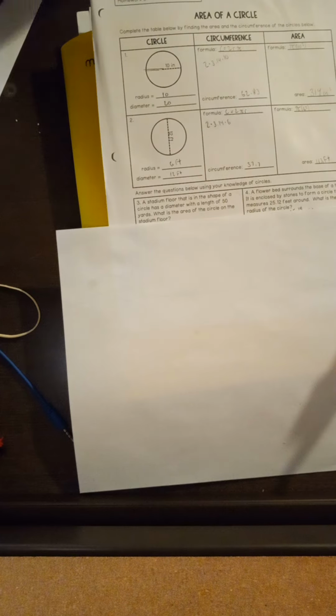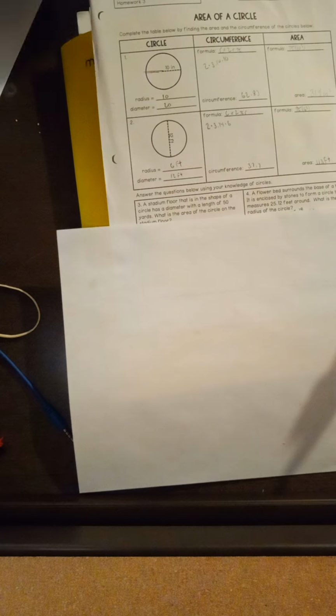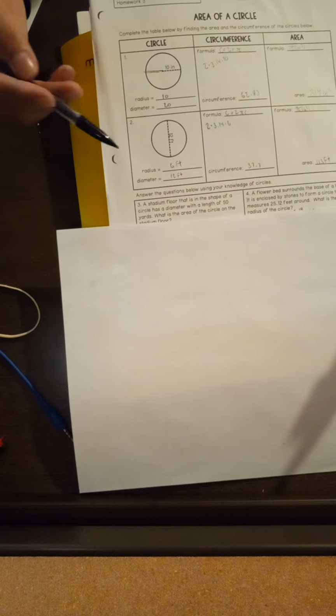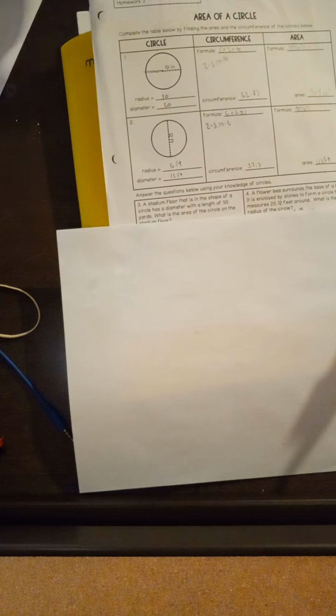Remember, the diameter is the line across a circle. So the radius would be 25. 25 yards will be the radius of that circle in the stadium floor. Now, to find the area, what we have to do is find the second power of 25 and then multiply it by pi.